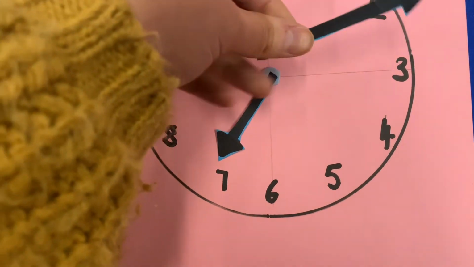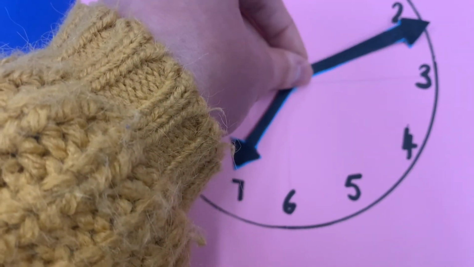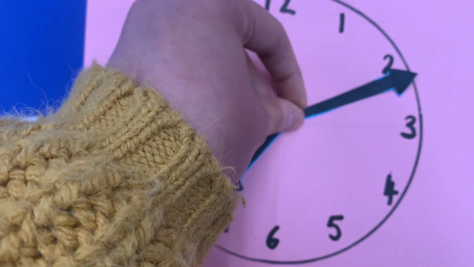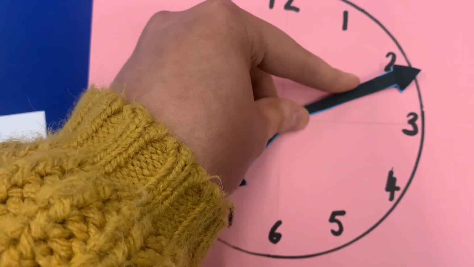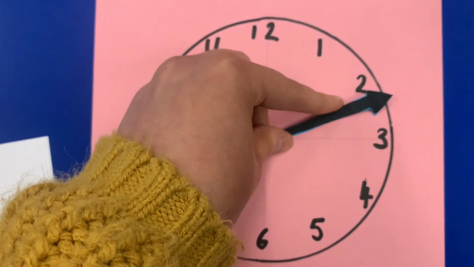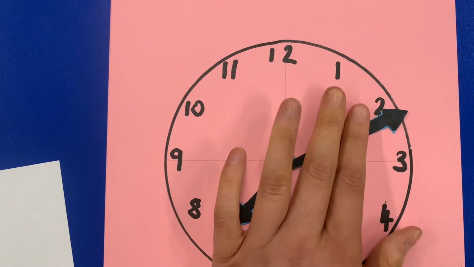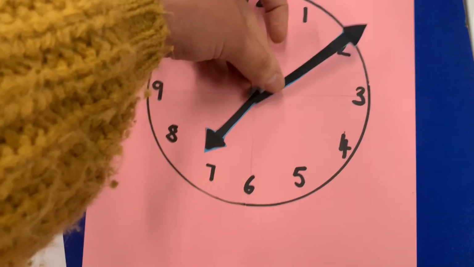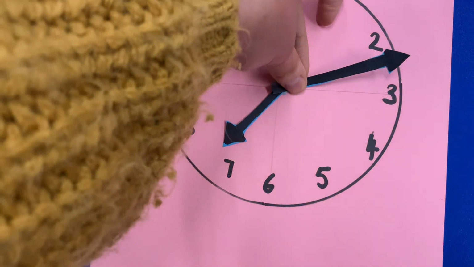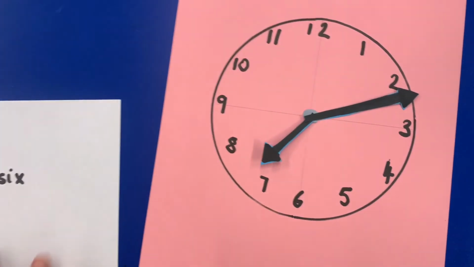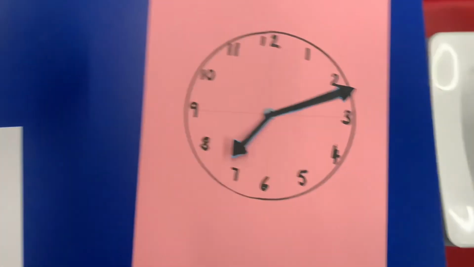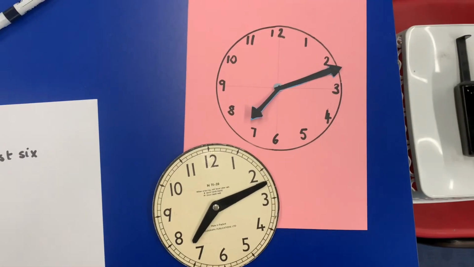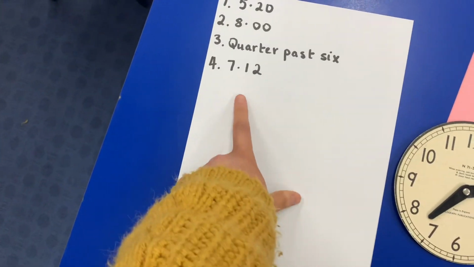It doesn't need to be perfect, but we know that we're not quite halfway between 10 and quarter past. We're just before that. So just before halfway, I'm going to place my minute hand. This is very tricky to do while filming, guys. I apologise. But you can see there that if we compare the 2 clocks, they're both sitting at 12 minutes past 7.